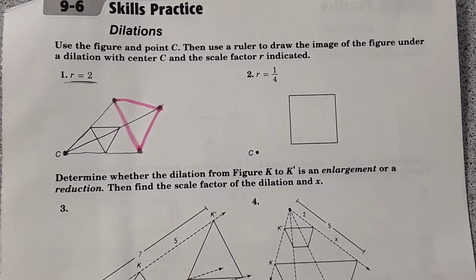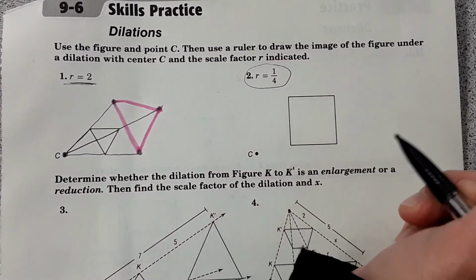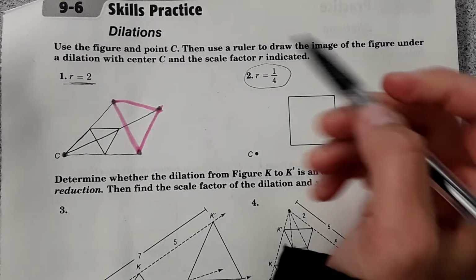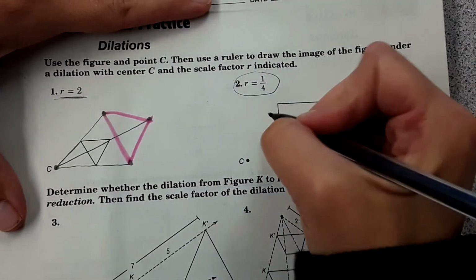Okay, the next one. This time it has a scale factor of 1/4, meaning that the shape is getting smaller. So anything larger than 1 is going to get larger. Anything less than 1 is going to get smaller.